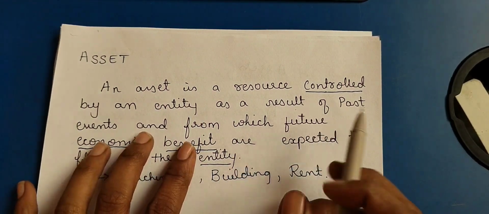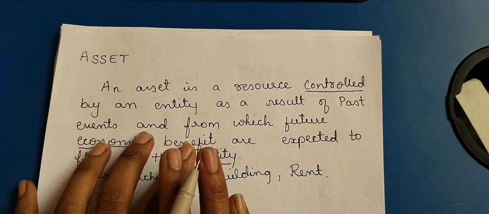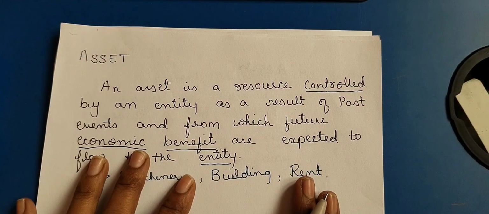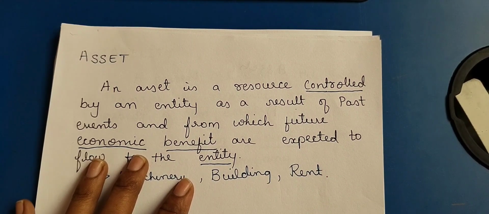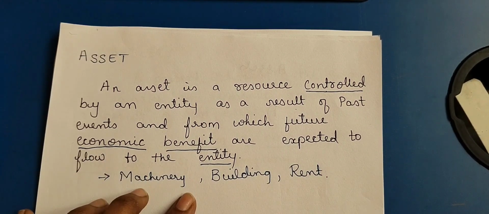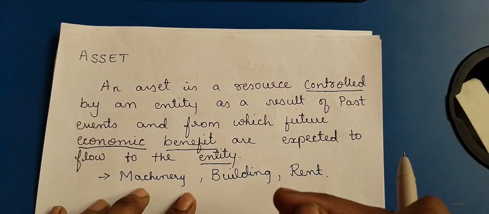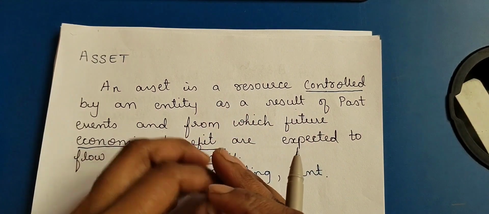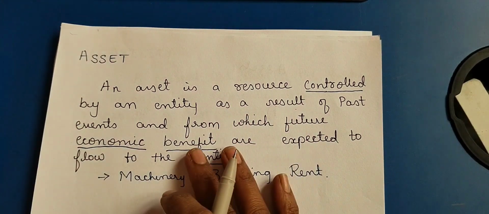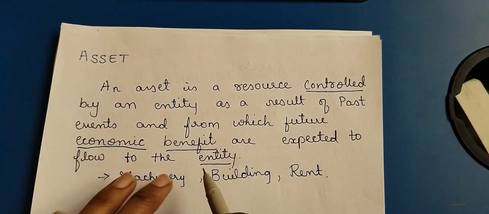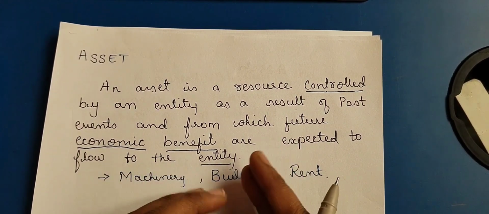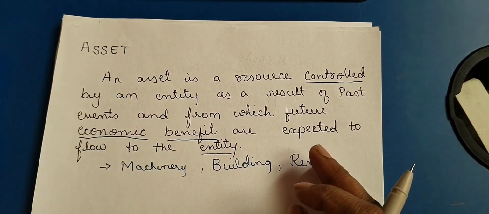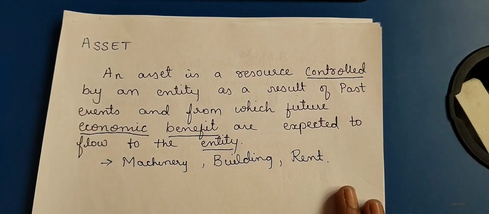So whatever you have control over will be considered as your asset. And for any asset, we are expecting economic benefit in the future. The entity will expect economic benefits. Now if I am purchasing machinery, what is the main objective or goal of purchasing it? I can use the machinery in production activities, then I'll get a return from that by selling the output, right? So that is my economic benefit in the future.